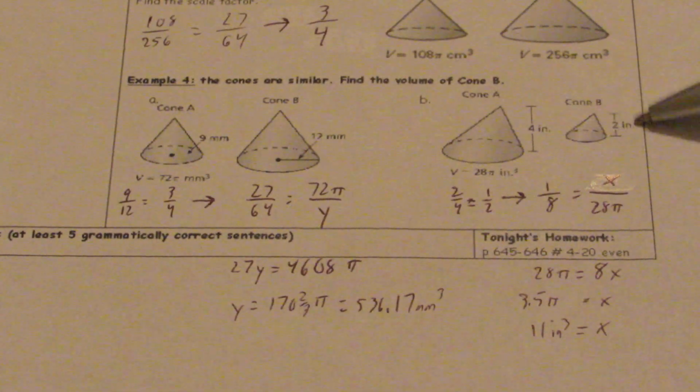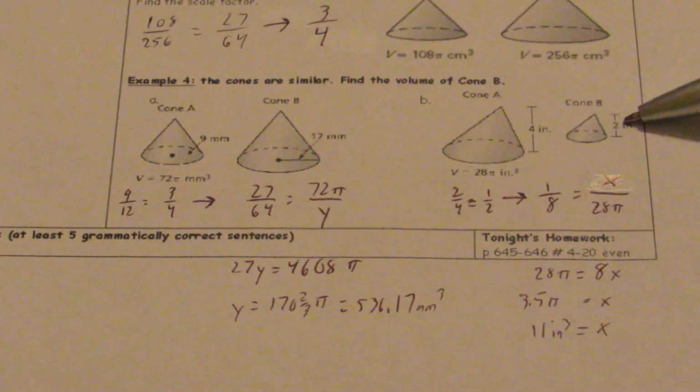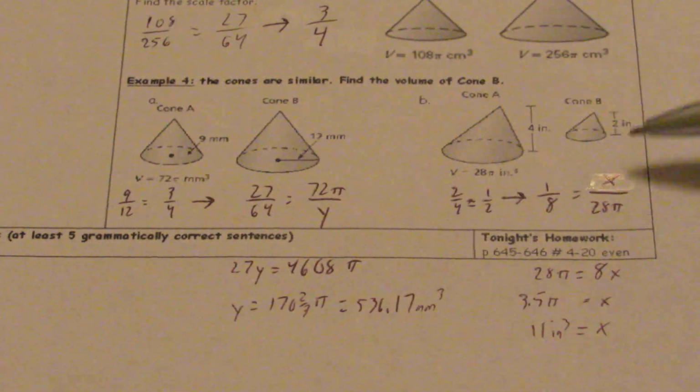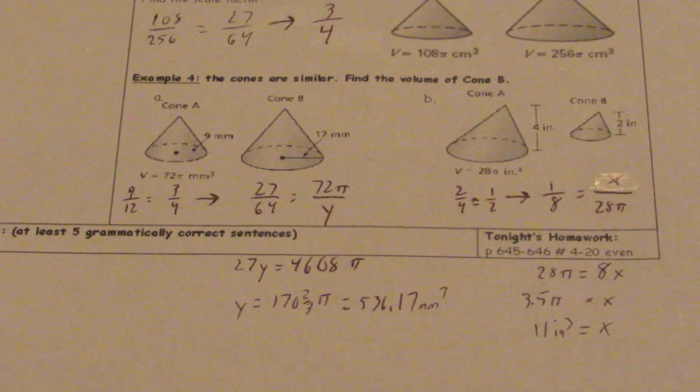Do the exact same thing on the next one, just with different numbers. They give me the heights, so they should match up as well. So 2 to 4 reduces to 1/2. I cube that. 1 cubed is 1, 2 cubed is 8.